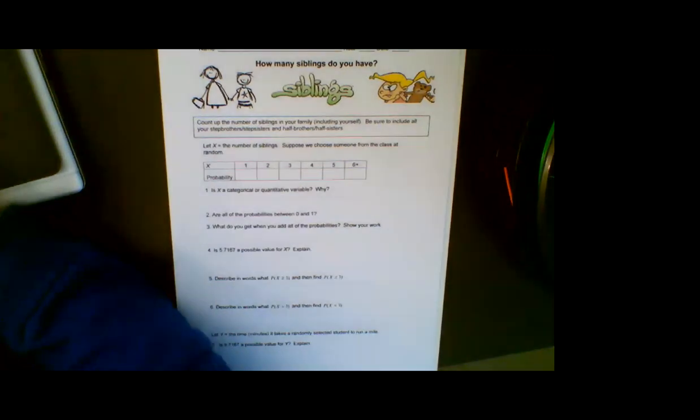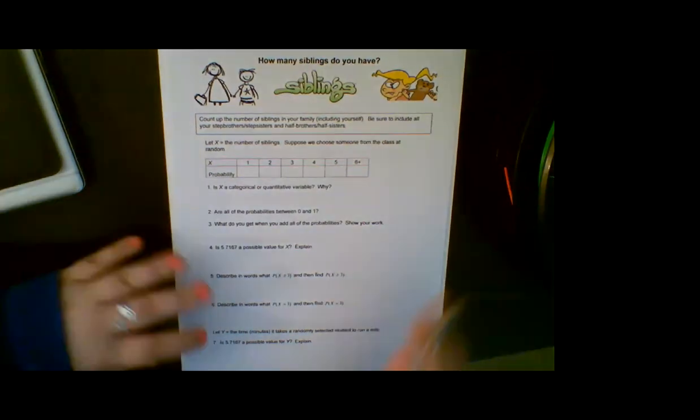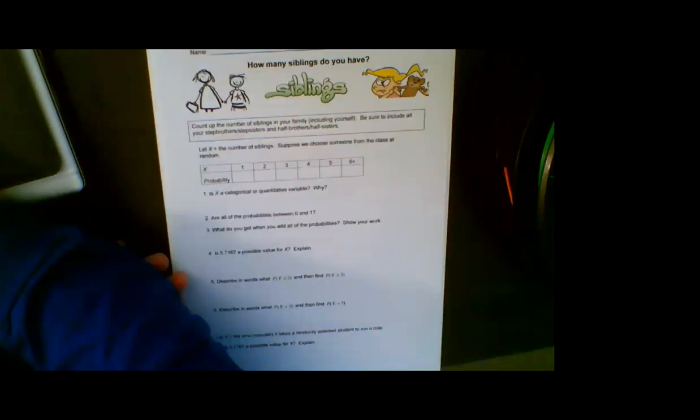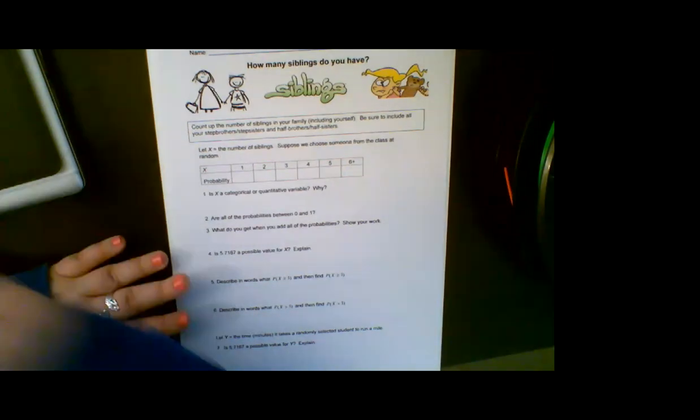Okay, in the chat, what we're doing right now is we're including ourselves and counting how many siblings we have, including yourself. Going forward, you're not going to be in the chat, but right now I need your data, so go. Include yourself as a sibling, include all half siblings and step siblings.